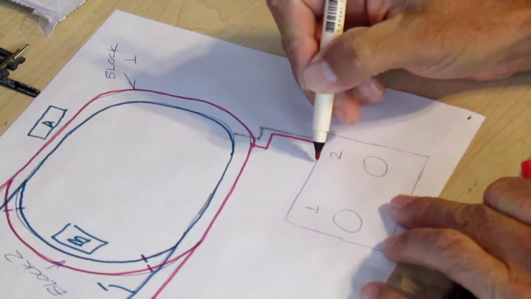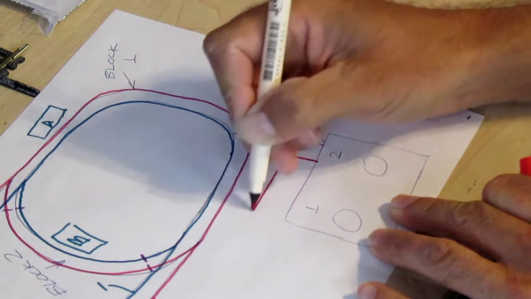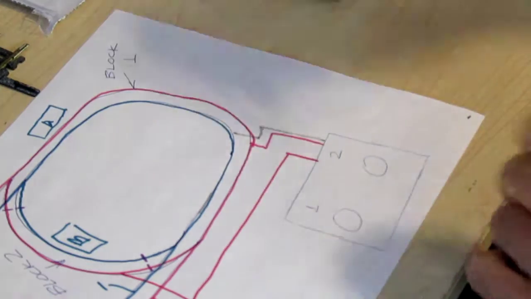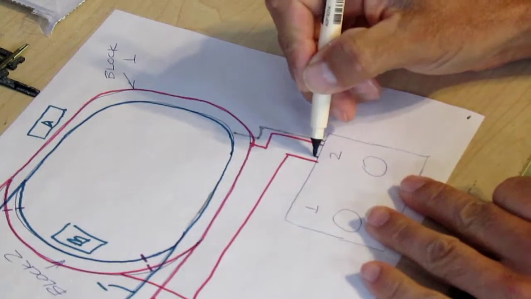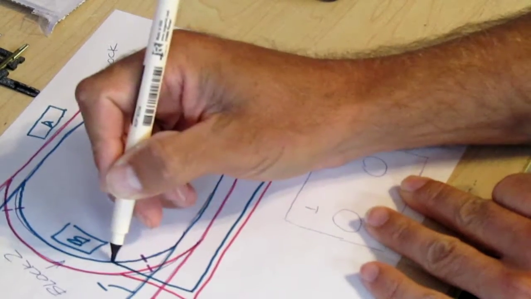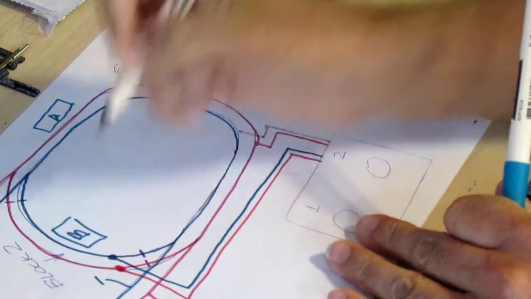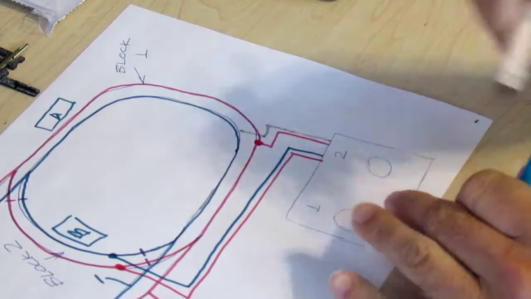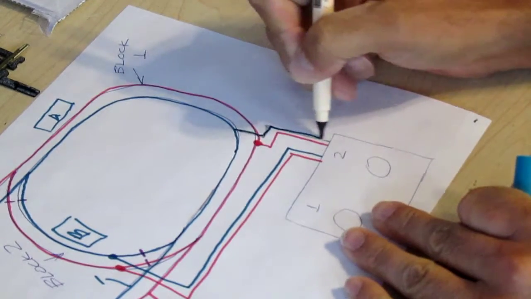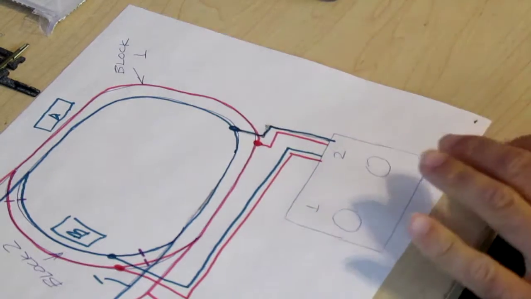Well, we'll just come off with the power connection off the back of cab 2, and we'll run power up to those rails. Just like that. It's really just that simple.